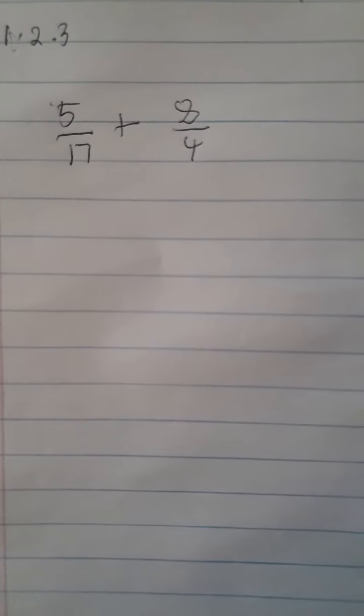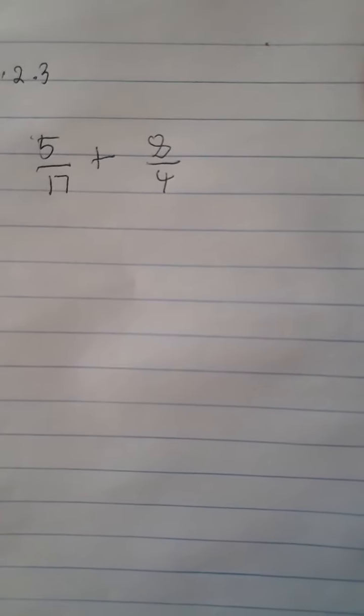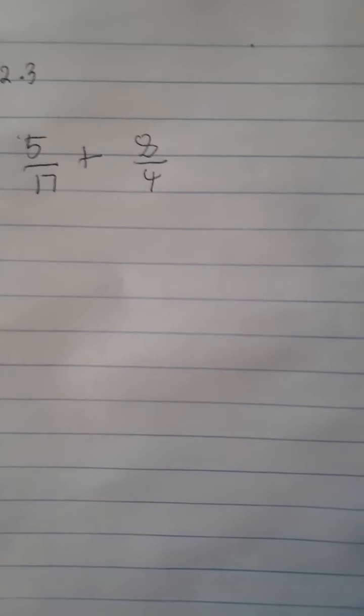1.2.3. Well, for 1.2.3, guys, okay, this will be 5 divided by 17 plus 8 divided by 4. So such fractions, it's a fraction that requires addition, right?